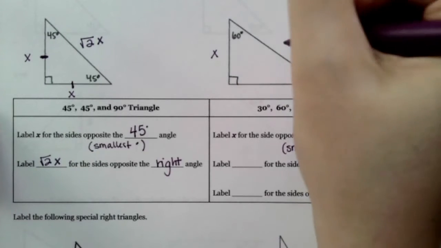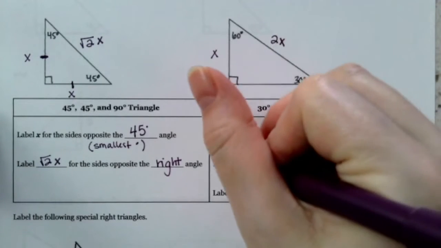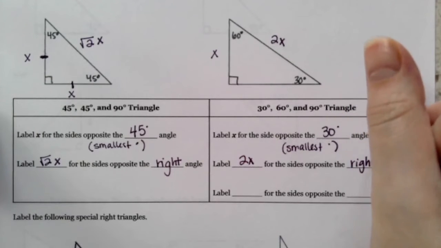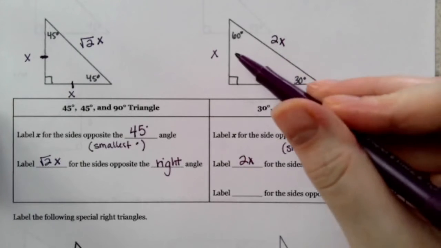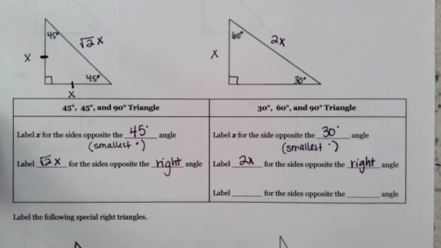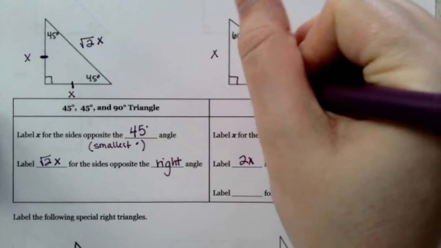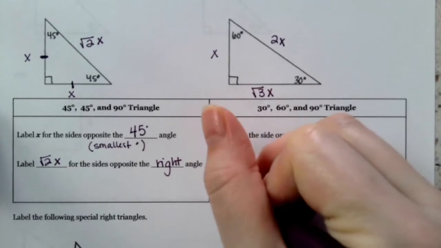Then our hypotenuse is going to be 2x. So label 2x for the side opposite the right angle. So this side is twice as big as the one across from the 30. And then across from the 60 is going to be the square root of 3x.